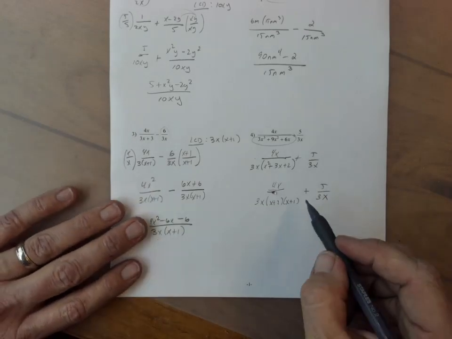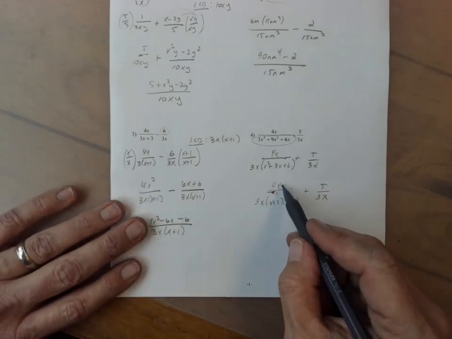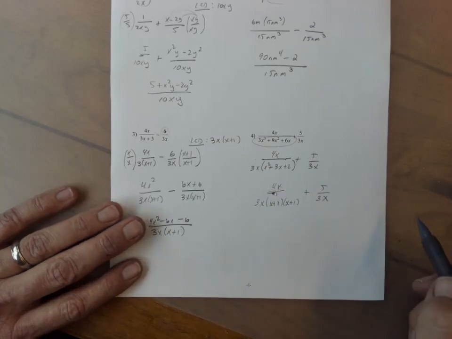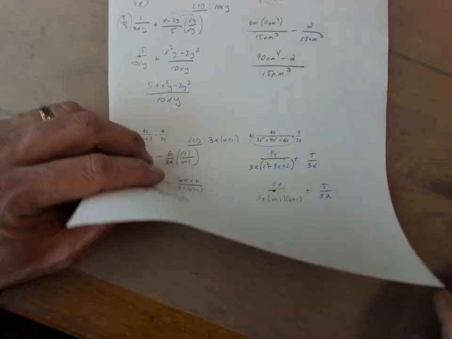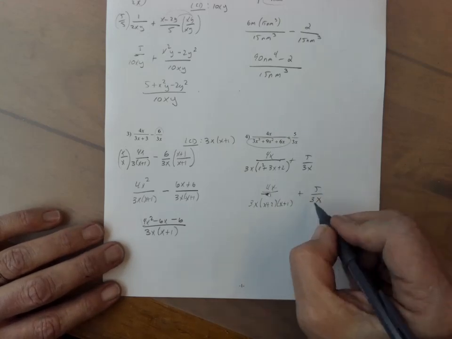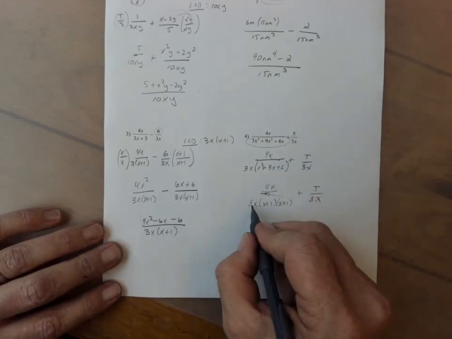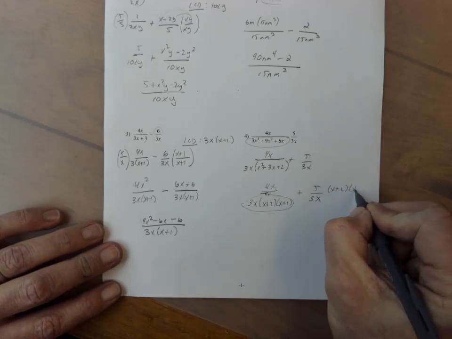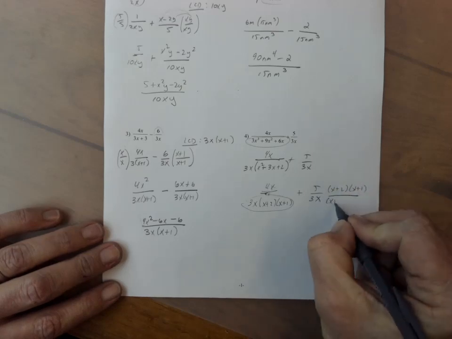So now again, I look and I see I could simplify this and divide out those x's, but it doesn't really help me much because I have an x here that I'm going to need anyway. So here's my common denominator, it ends up being this denominator, and so what I'm missing from here is the x plus 2, x plus 1.